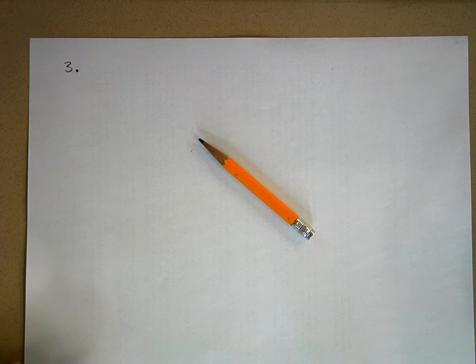Okay, so let's do problem number 3 from worksheet number 3 on constant acceleration.